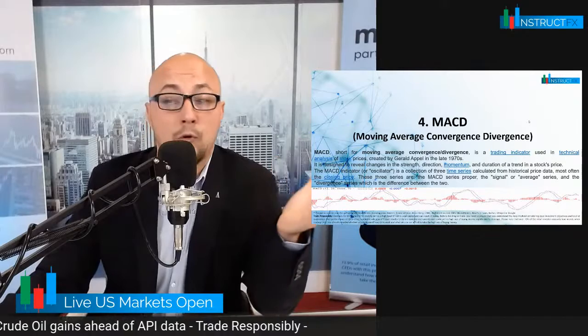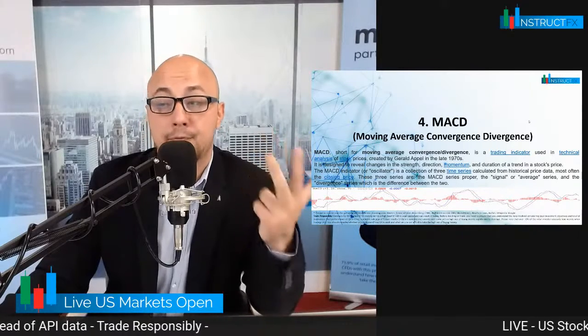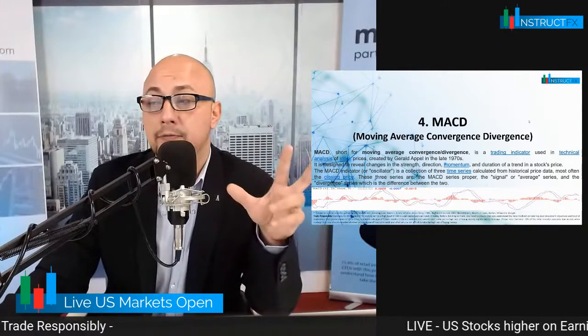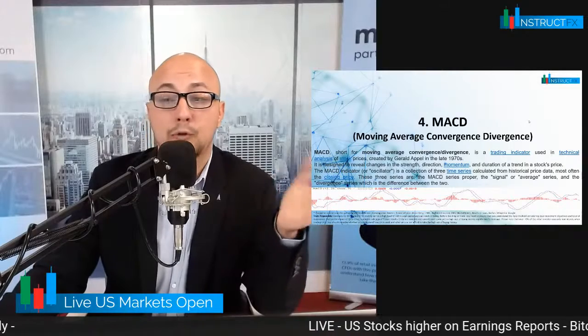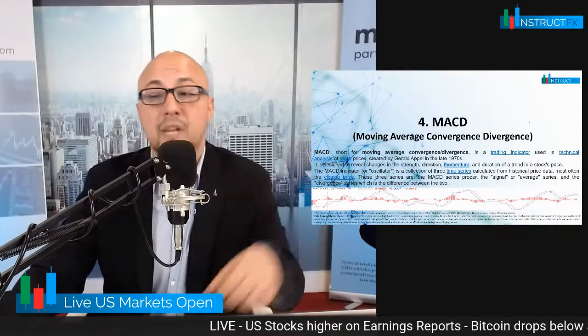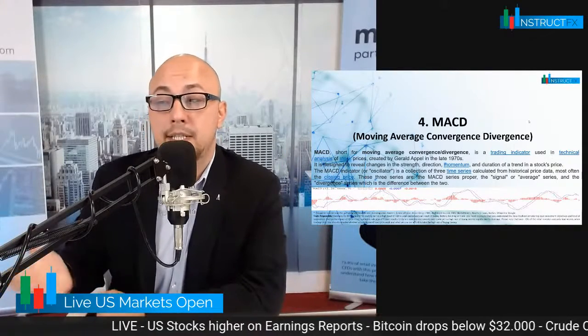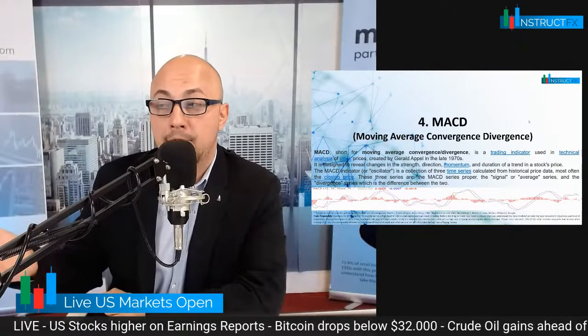The MACD indicator or oscillator is a collection of 3 time series calculated from historical price data, most often the closing price. These 3 series are the MACD series proper, the signal or average series, and the divergence series, which is the difference between the 2. You see, it's a bit more complicated.